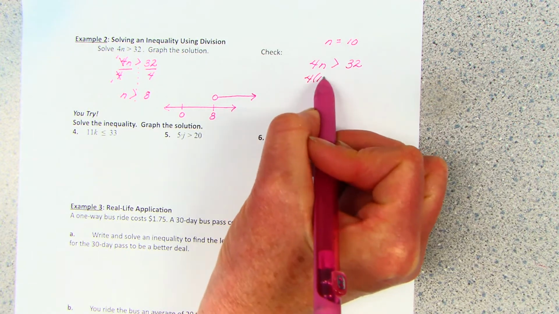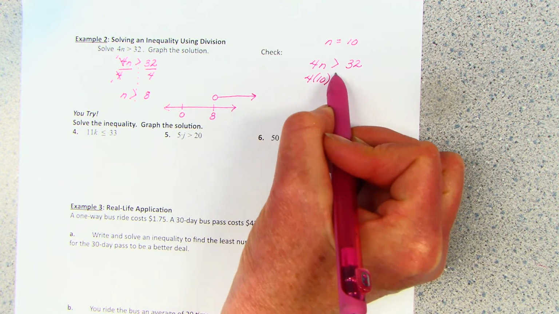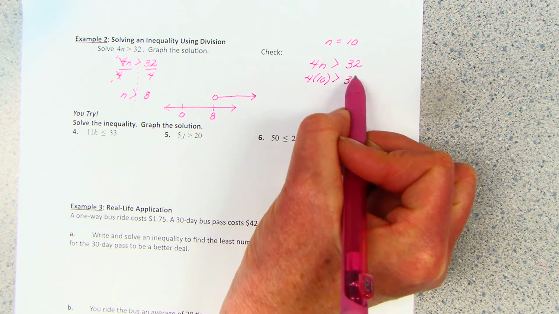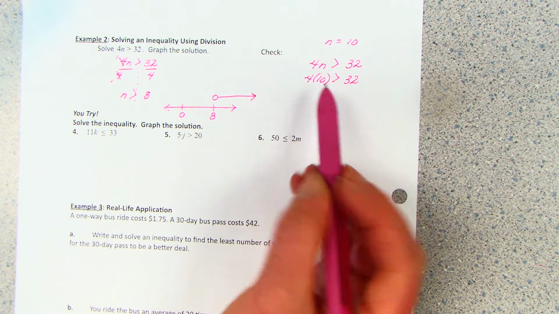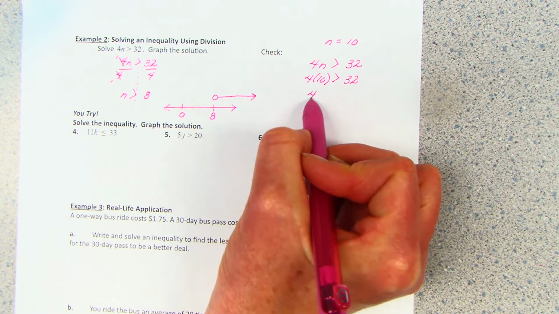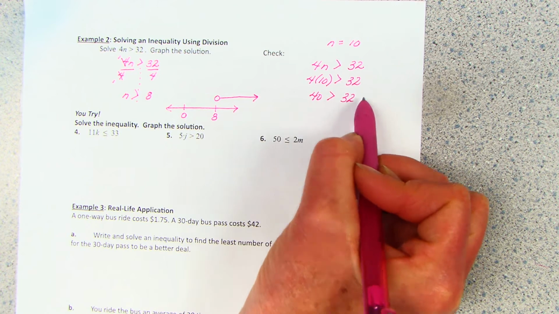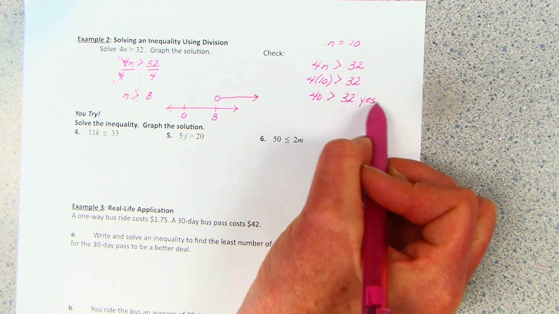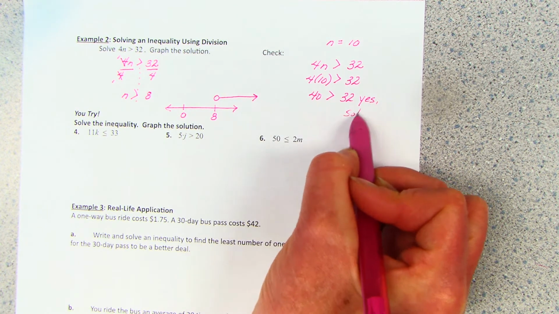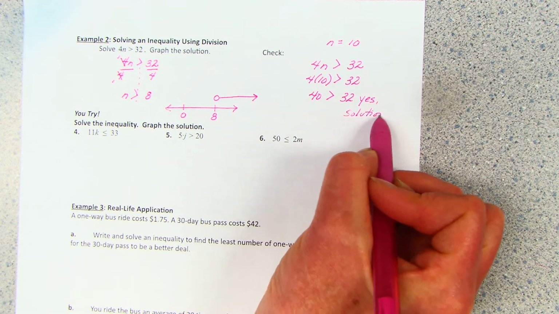Substitute in 10 for n. 4 times 10 is 40. 40 is greater than 32. So yes, I have a solution. Right?